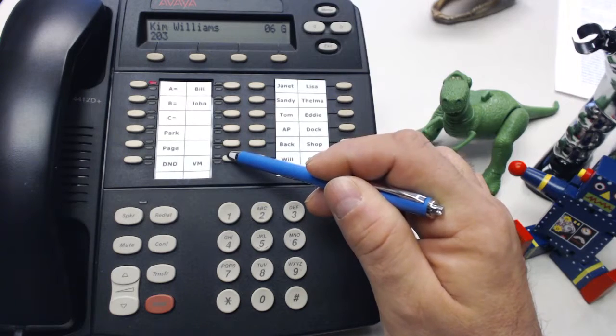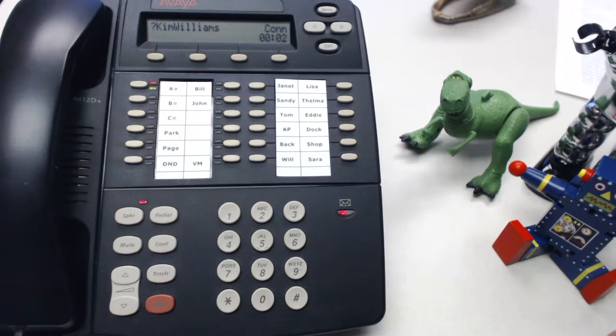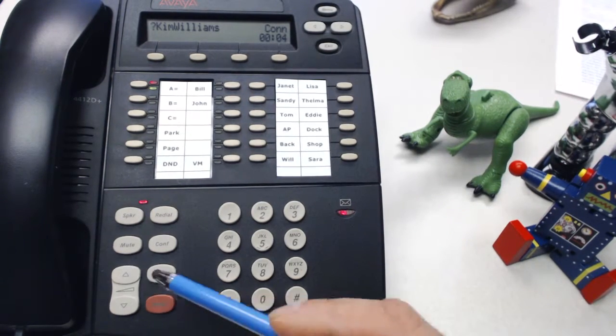Press voicemail. You have one new message. Use the volume a little bit.